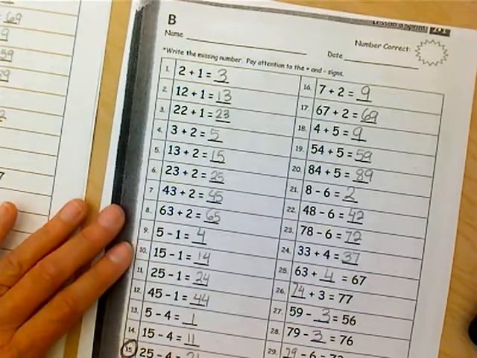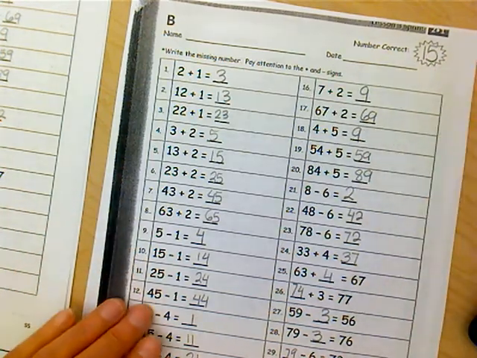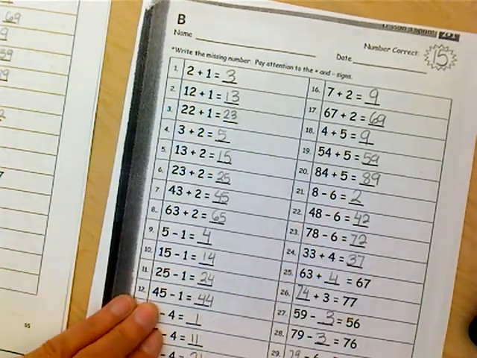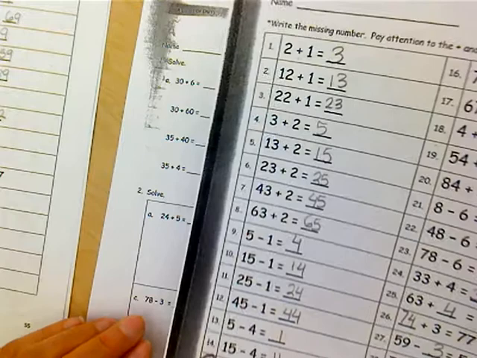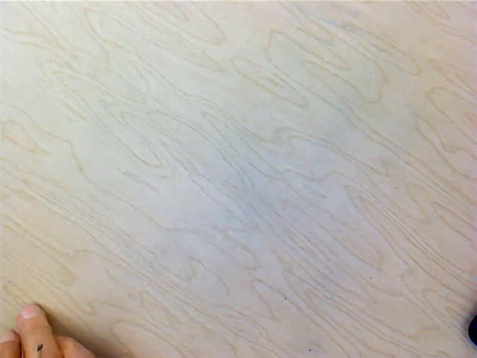Did you do better this time? How many did you get right? Put that right up at the top. And if you didn't get that all the way finished, you can always finish it on your own in just a bit after we're finished with our math lesson. So we are going to move on now to understanding what we're doing here today.